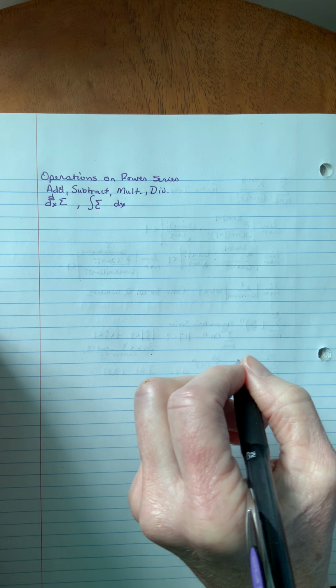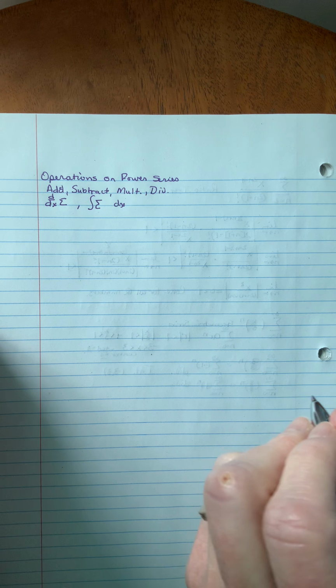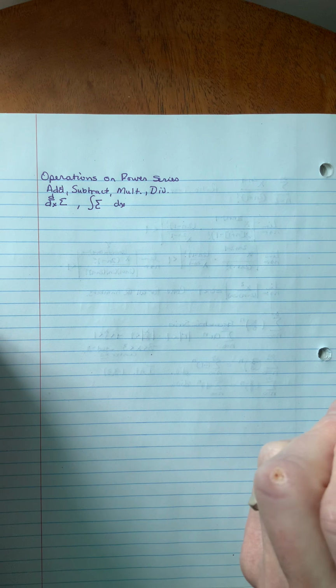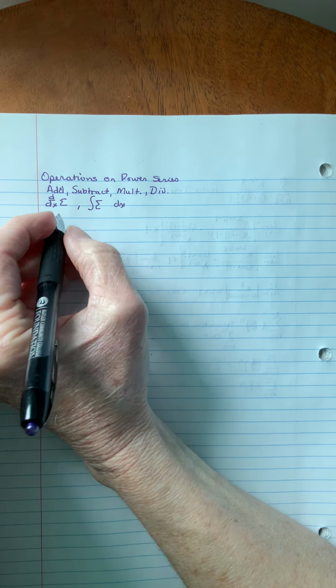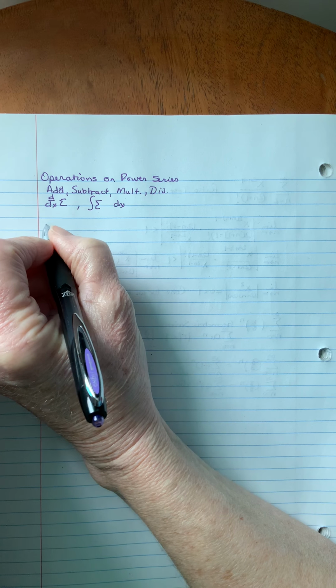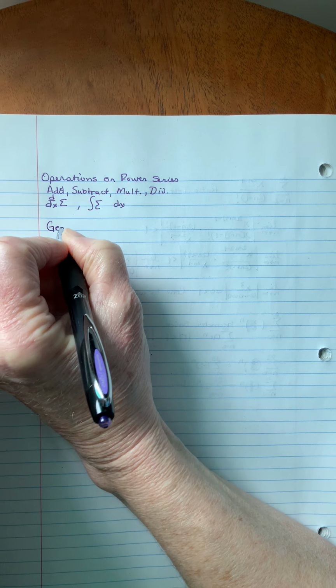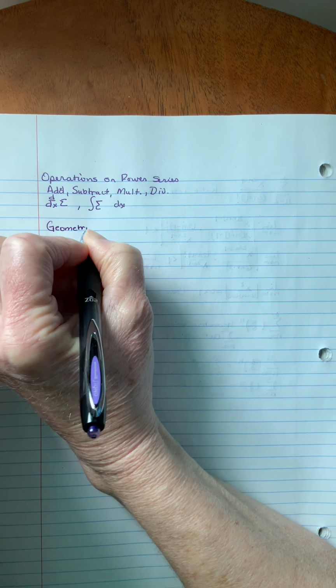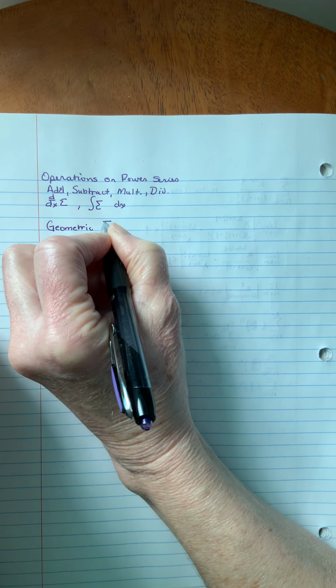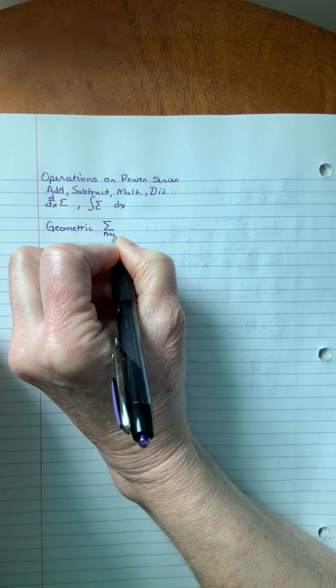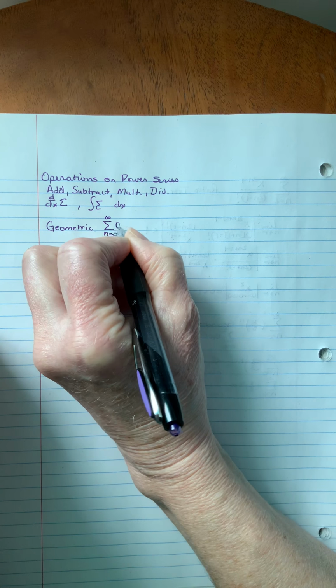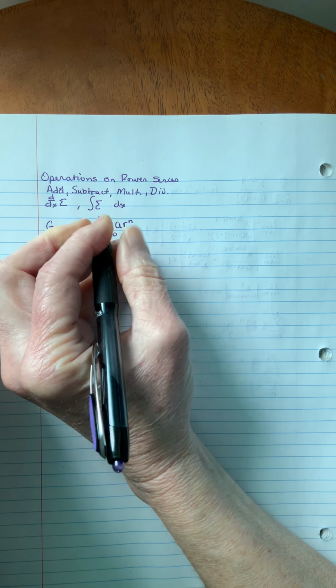When we do work on power series and try to create power series, a lot of times we use a basic idea of the geometric series. Remember, the geometric series looks like this: n equals 0 to infinity, ar to the n.